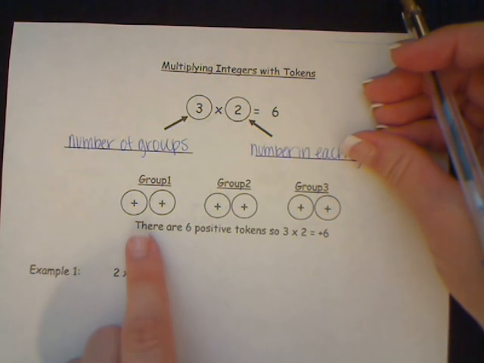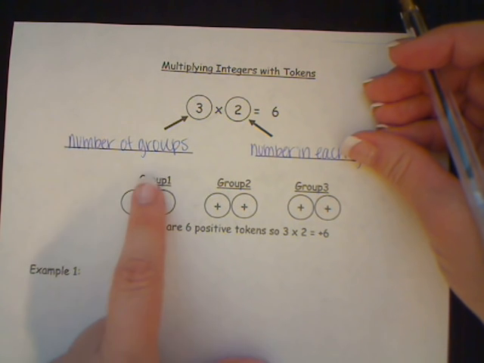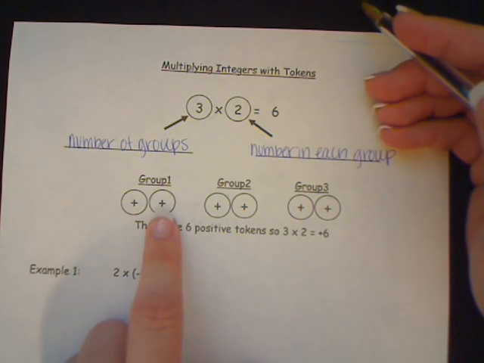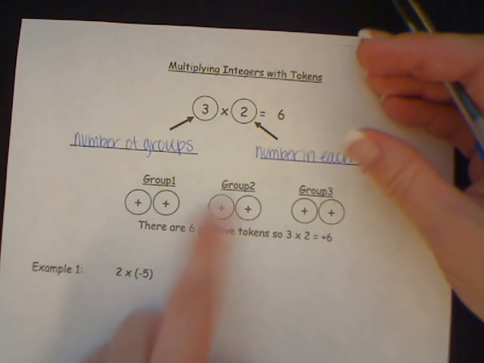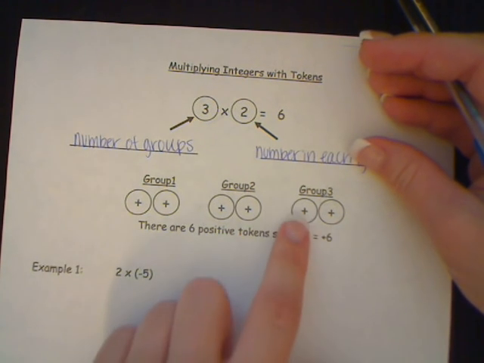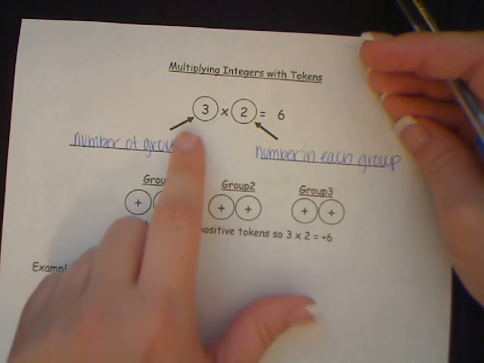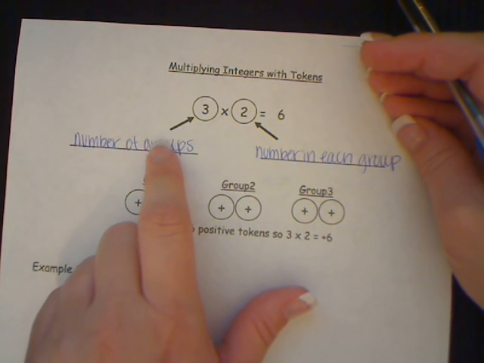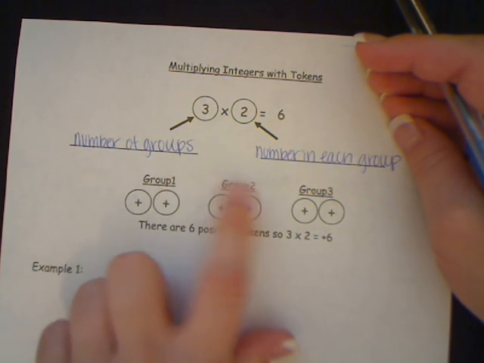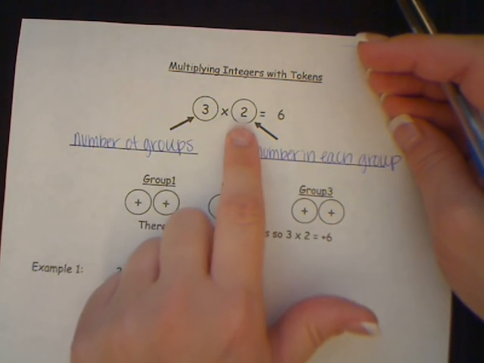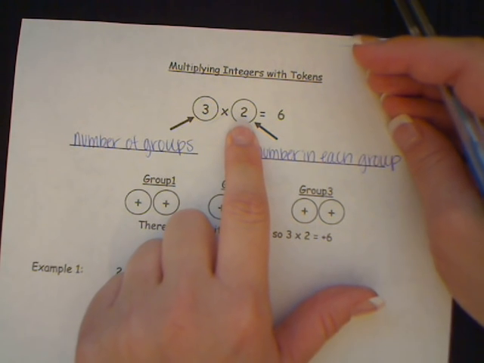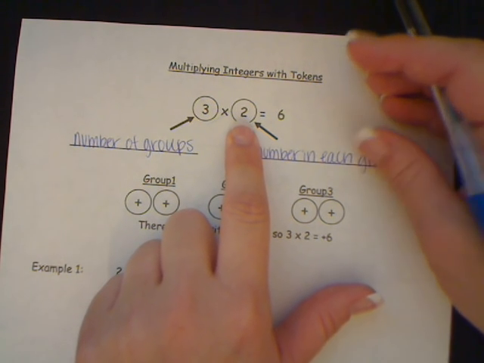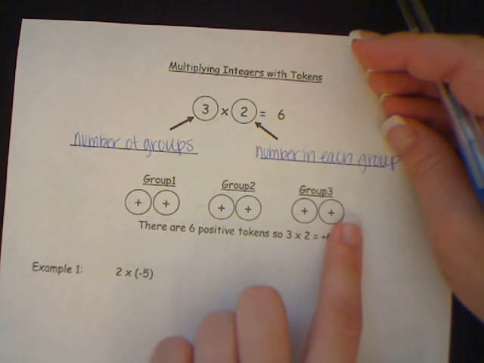So if you look here, I've modeled that for you. These are our positive tokens. In group 1, I've got 2 positive tokens. In group 2, 2 positive tokens. Group 3, 2 positive tokens. So again, the first number is the number of groups. So I'm like, oh, I have 3 groups. In each group, I've got 2 positive tokens.